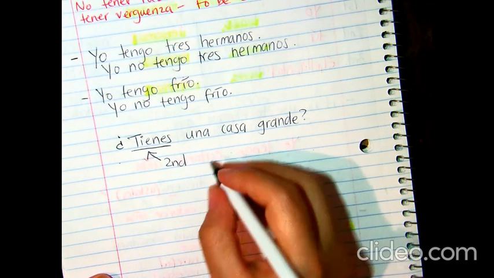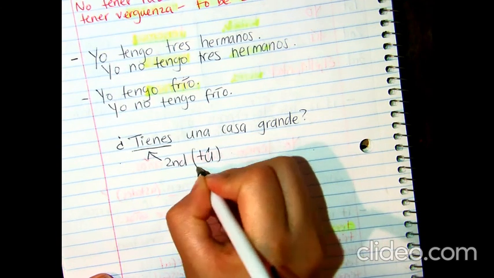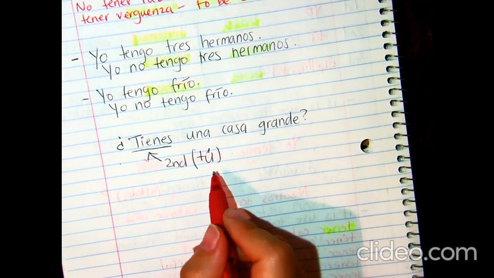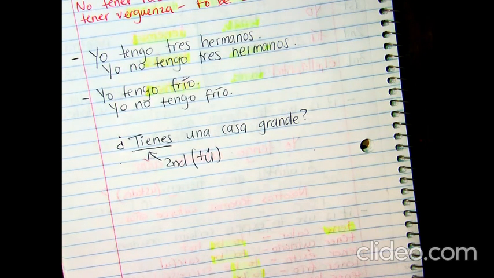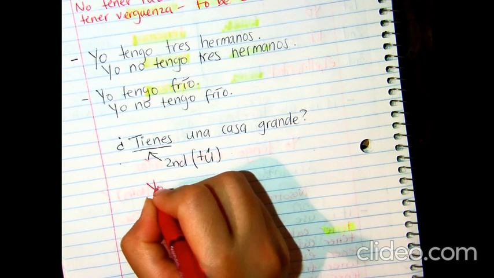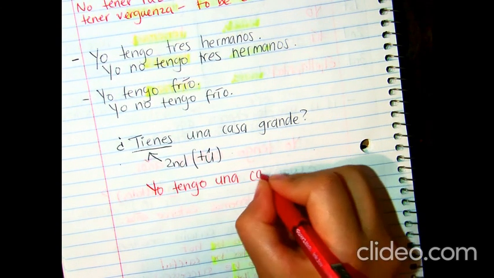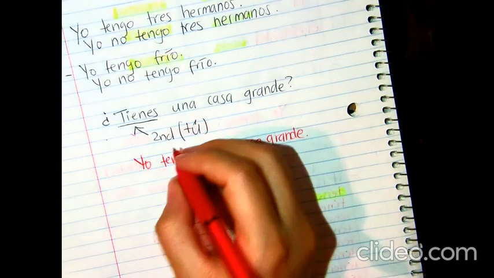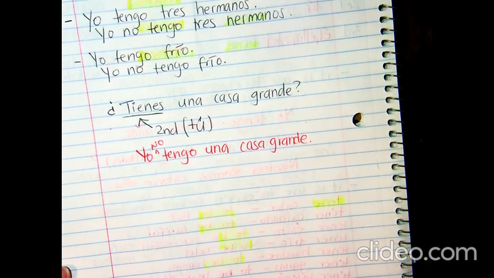This conjugation belongs to tú. So, it is second person. And when the question is in second person, you will answer in first person. You will say, yo tengo una casa grande. Right? And if you don't, you will put the no right there.